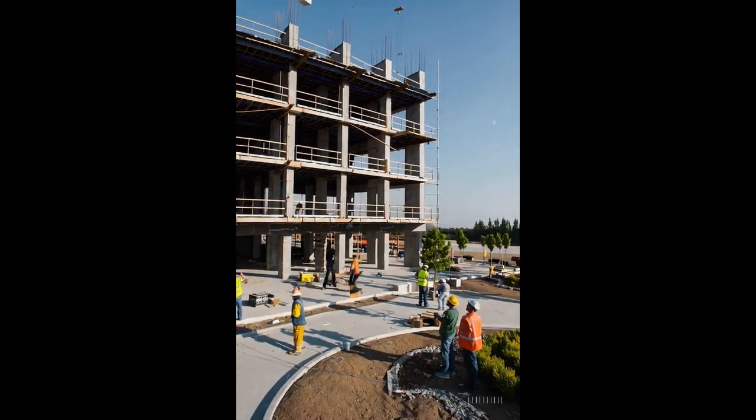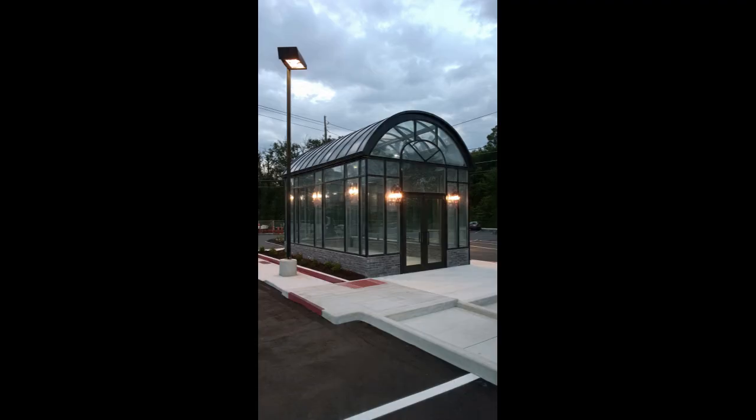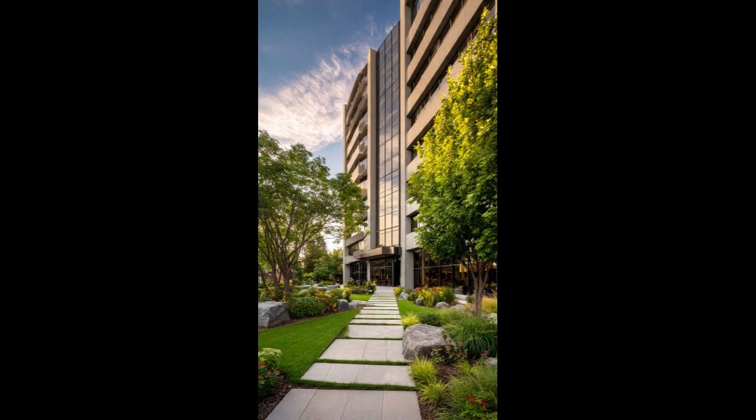Once the structure is complete, enclosure and services are installed. This includes facades, mechanical systems, electrical wiring, and plumbing. The final phase involves finishes, landscaping, and commissioning. At this stage, the building becomes usable and ready for occupancy.